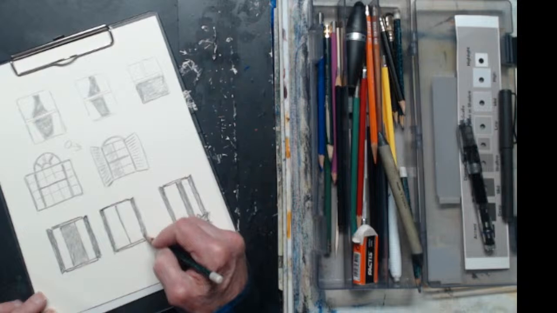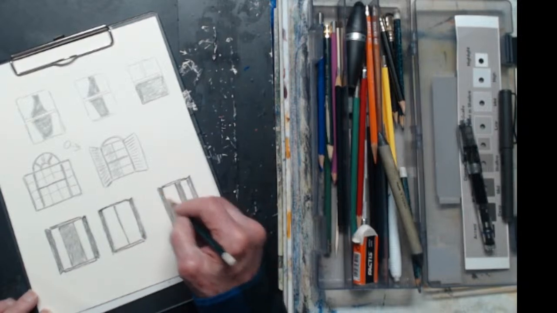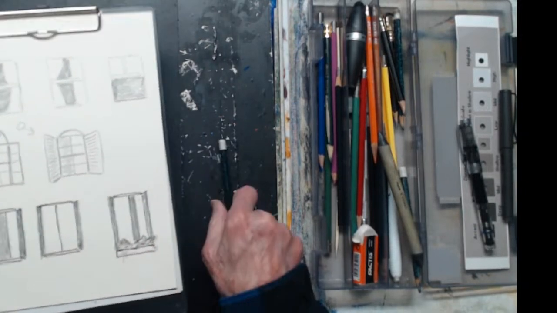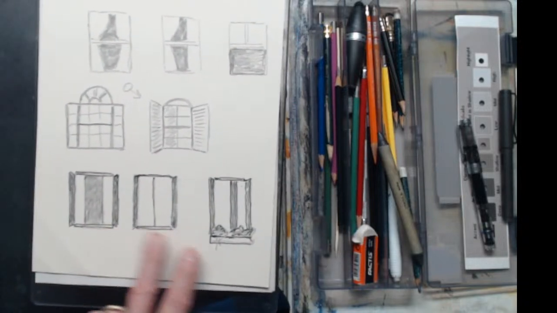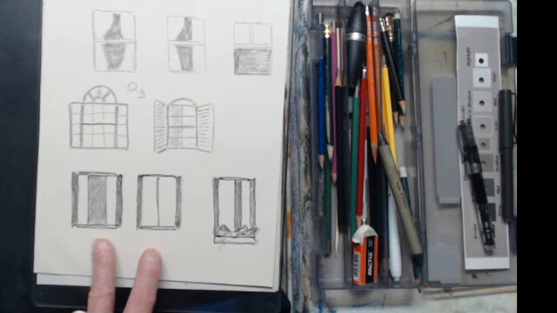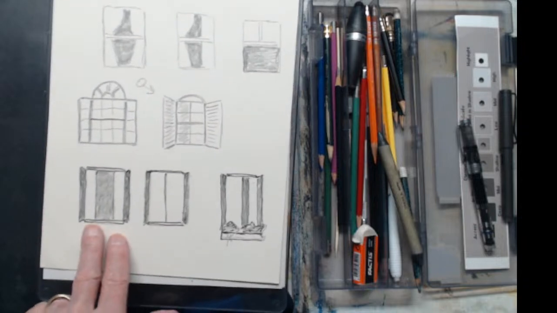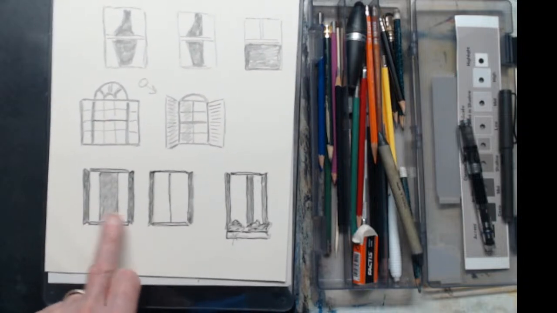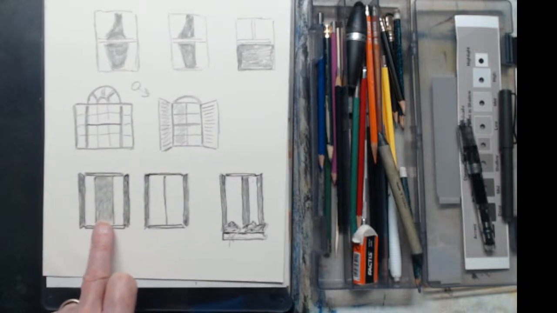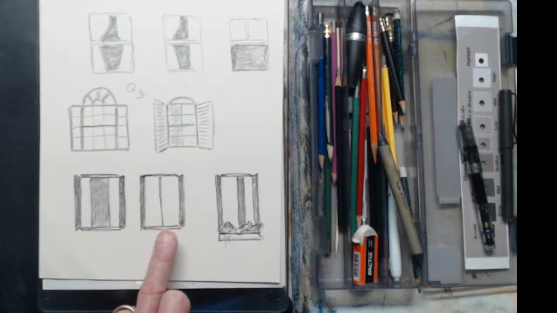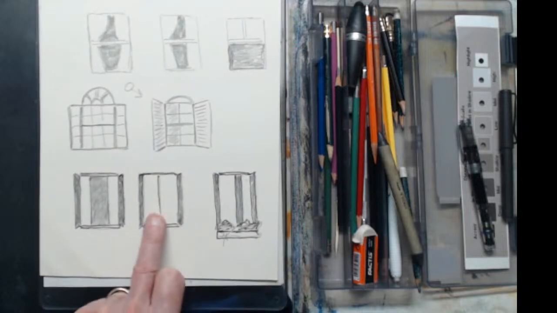Spruce these up just a little bit more. Okay, so here's a window configuration. They're all basically the same window configuration, but this one has a window partially open. We have the two curtains on the side, partially or halfway open. This one, the curtain is closed, so you don't see anything inside.